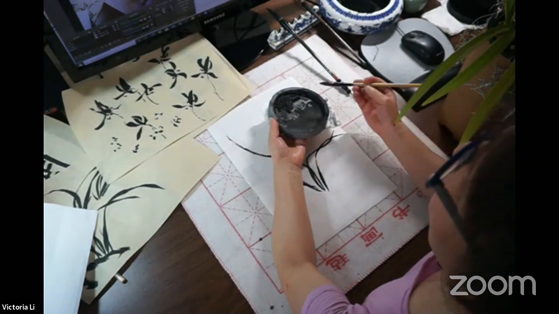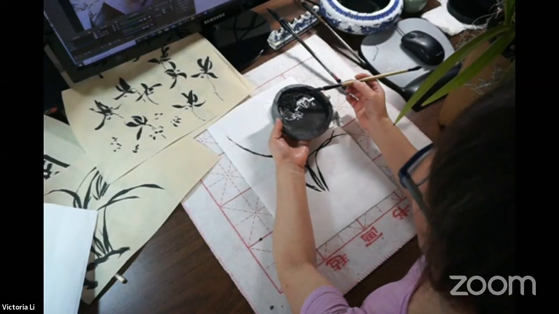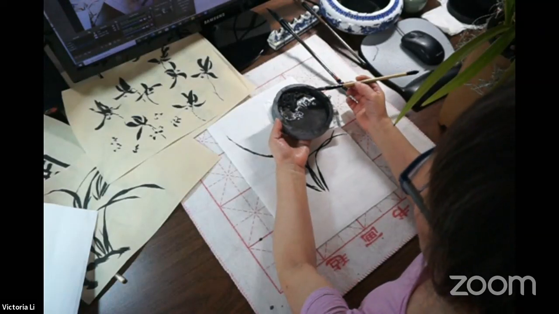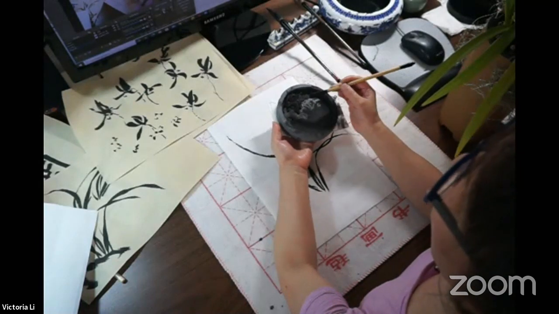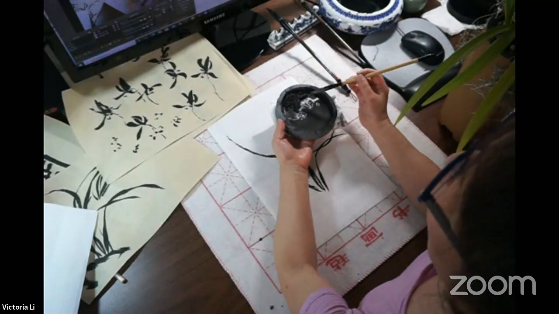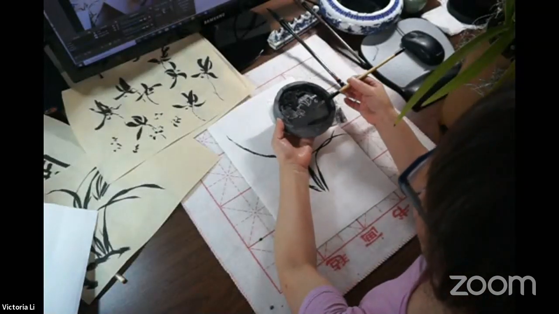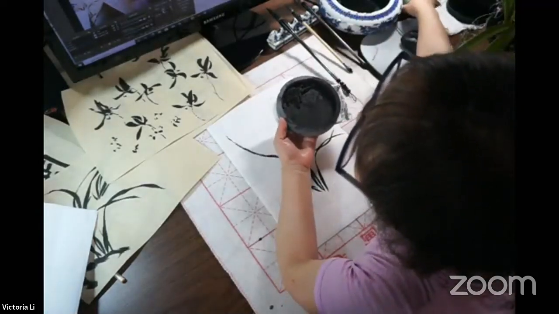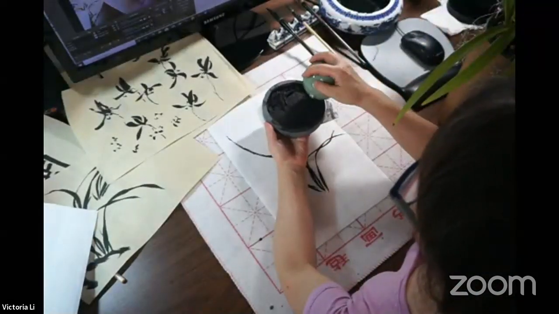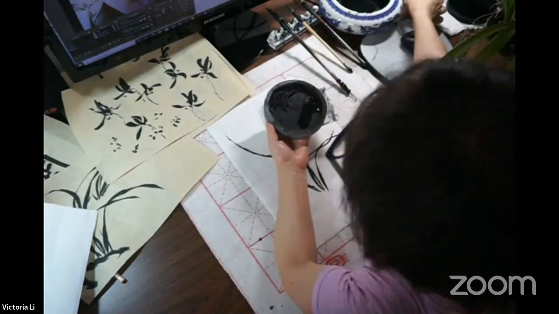One of my ink stones, I put some, you know, we have ink cake and lots of second quality and third quality ones with a lot of broken chips of the ink there. And here I just put some water, using a water drop.